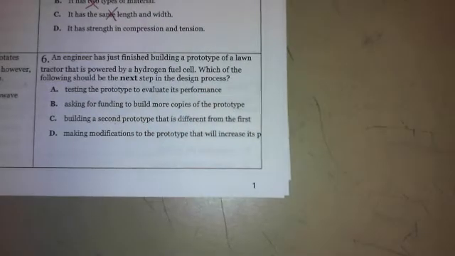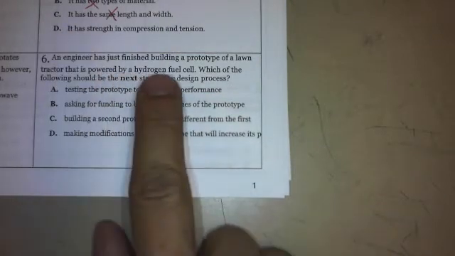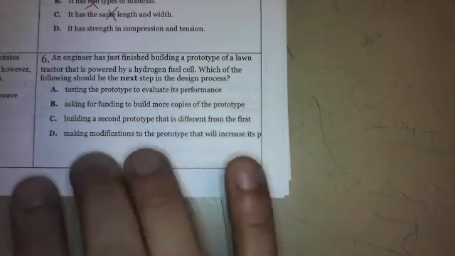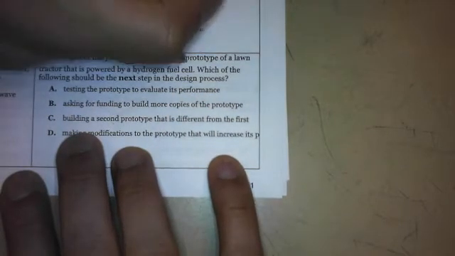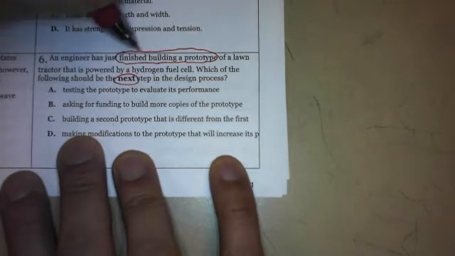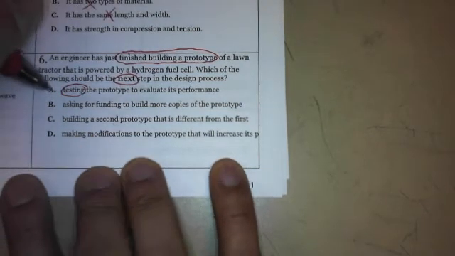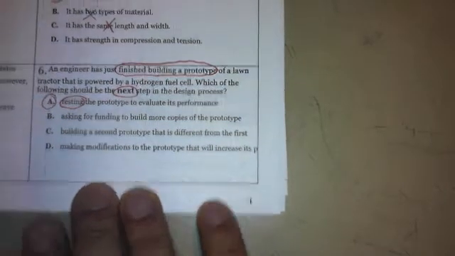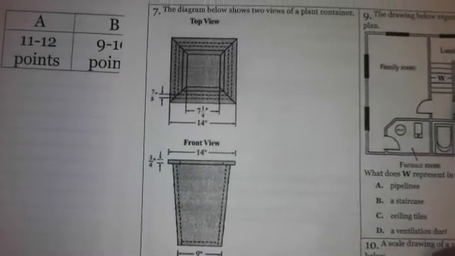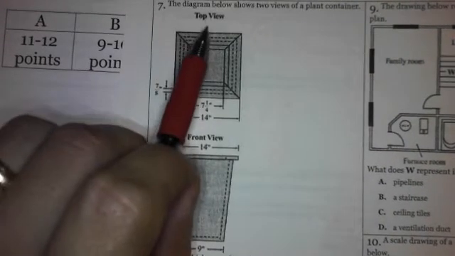An engineer just finished building a prototype of a lawn tractor, and it is powered by hydrogen fuel cell. Which of the following should be the next step? They just finished building a prototype. After you finish building, what do you do next? You construct, you build, you test. You test your prototype. Okay? This is a difficult question. If you have trouble reading diagrams, yes, but I really don't think it's impossible.